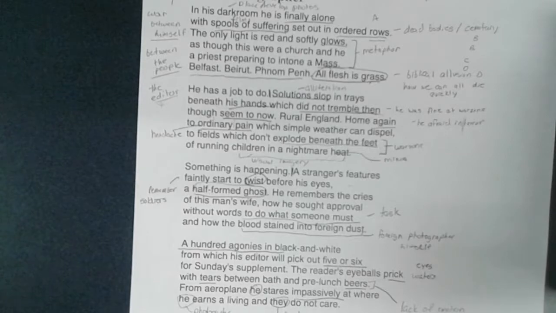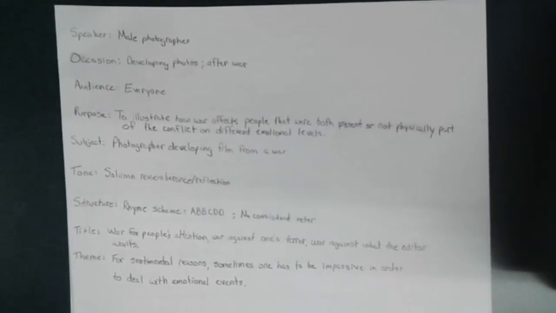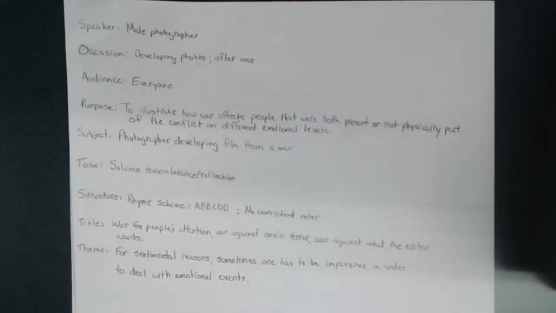Well, that's pretty much our analysis of this poem. And here we'll put our SOAPSTone up, so you may get a clear view of it to take notes. You can just pause this video and take from there.